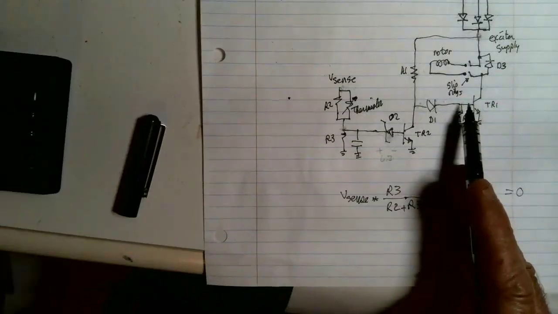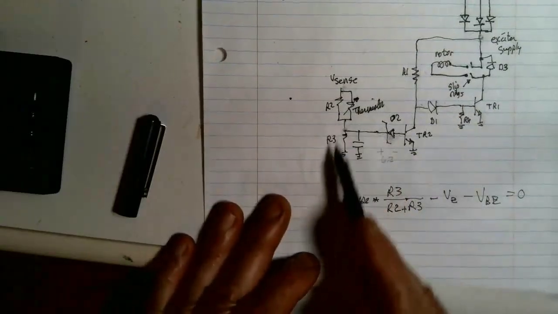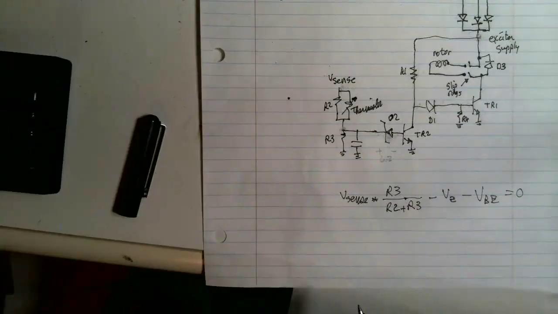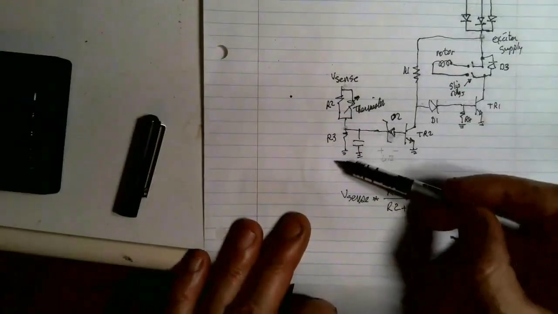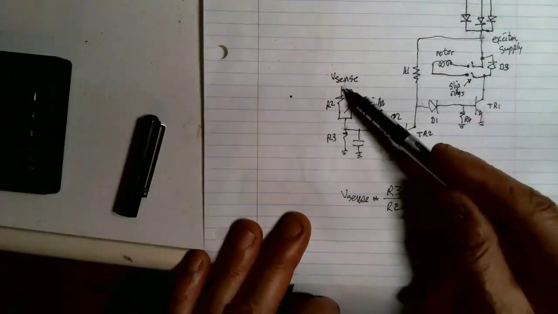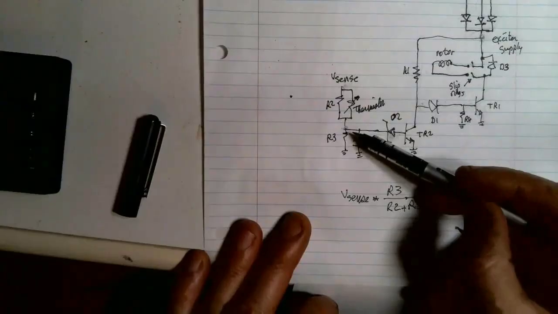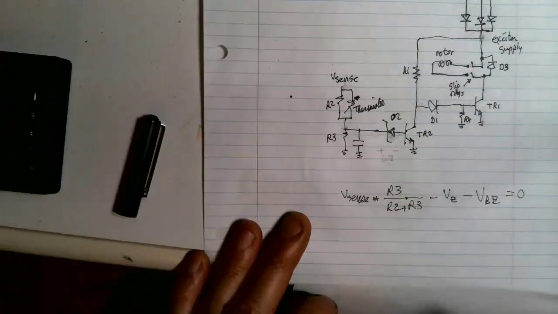So, I don't know what these resistors are. They don't tell you, so I can't calculate that. But let's say R2 was roughly equal to R3. If that was the case, this voltage divider here would be a 2-to-1 voltage divider. So if I had 14.5 volts here, I'd have 7.25 volts here, in other words.